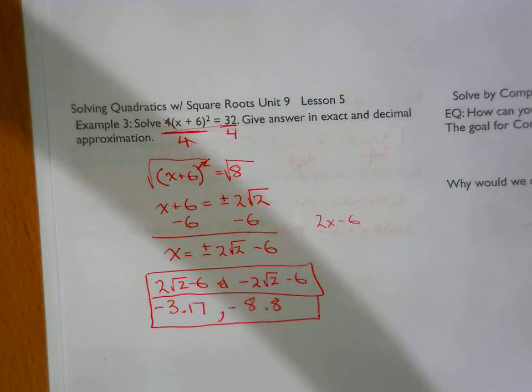All right, well, believe it or not, that was your easy lesson for this chapter. Next time, we will be solving quadratic equations by completing the square.